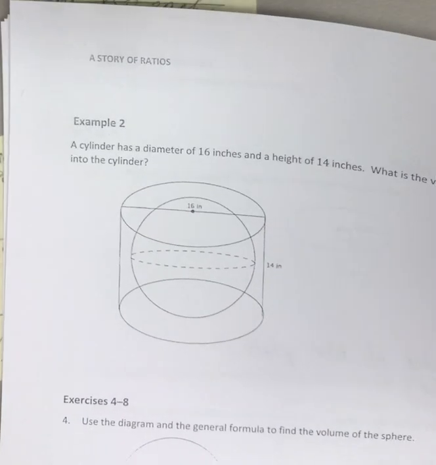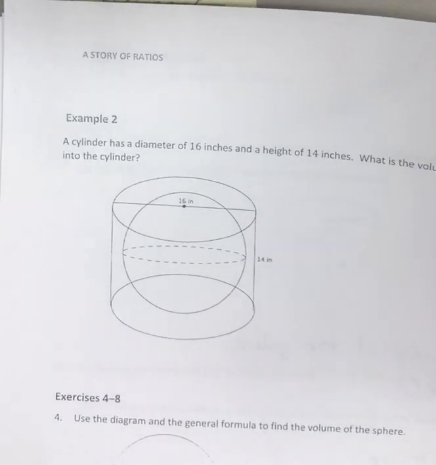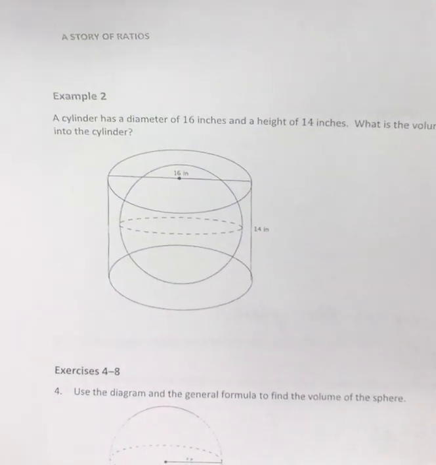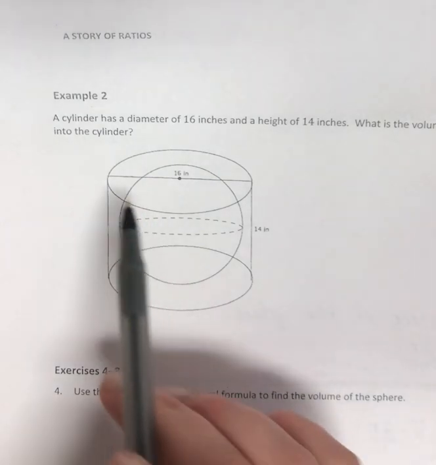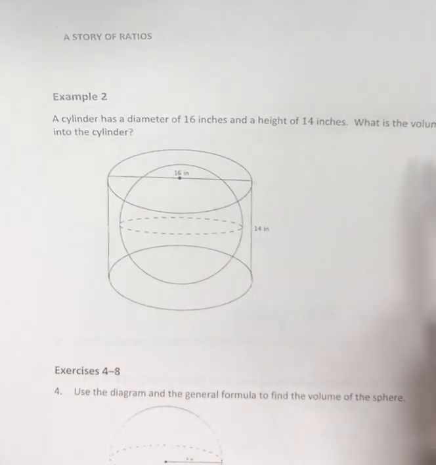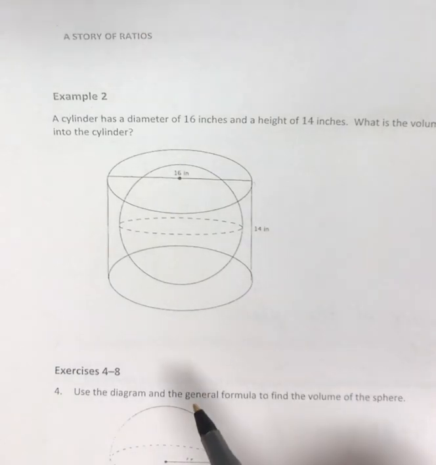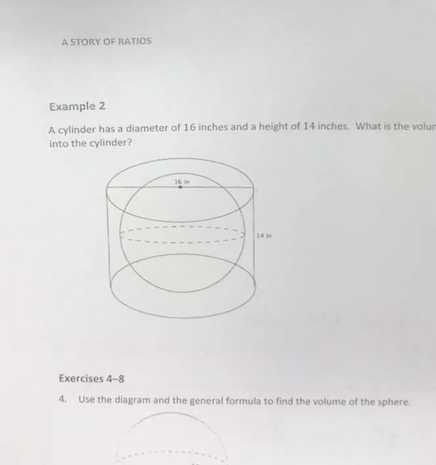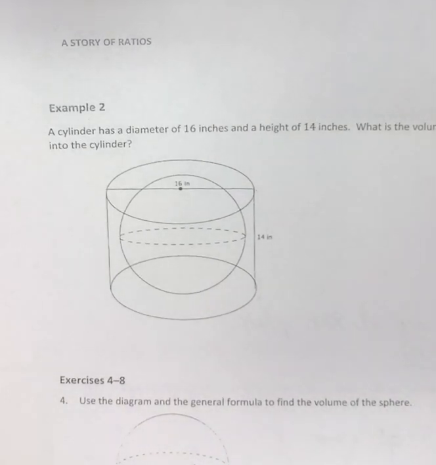Example 2 is tricky. I will just show it to you, but it's pretty tricky. We have a cylinder that has a diameter of 16 inches and a height of 14 inches. We need to find the volume of the largest sphere that can fit into the cylinder. Let's think about that. What will be the radius of our sphere that will fit into the cylinder?